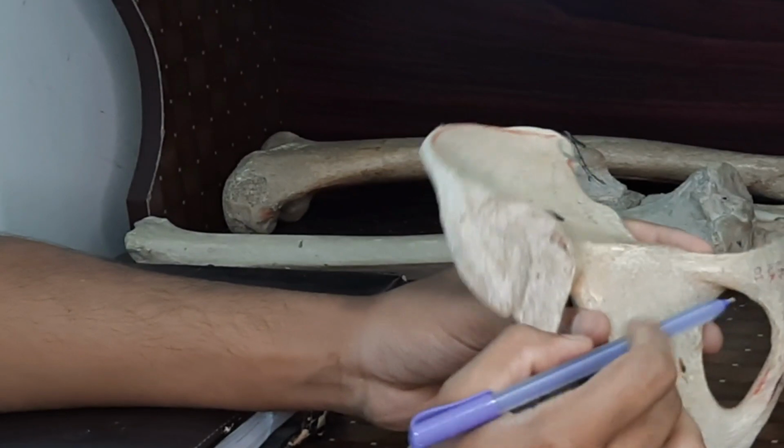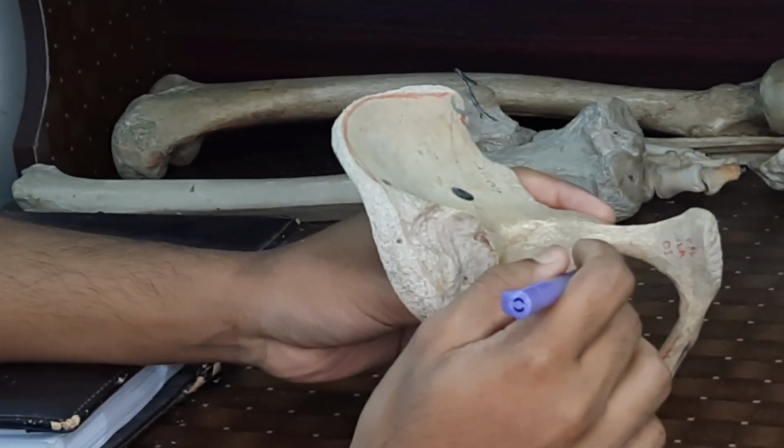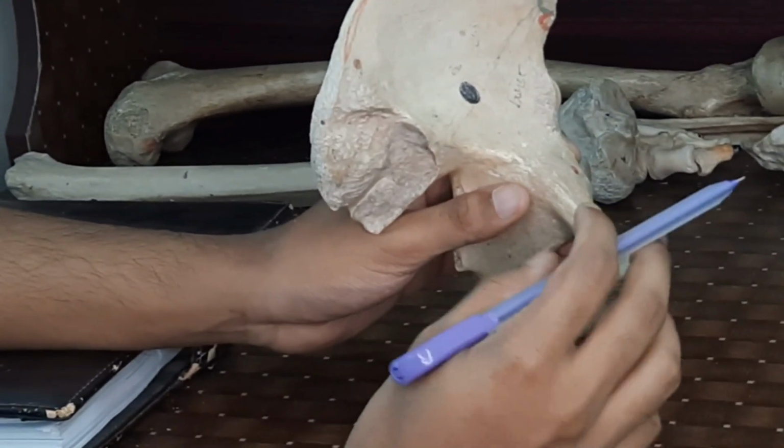And inferior to all these borders, there is the inferior border, which forms the upper margin of the obturator membrane or obturator foramen. Now amongst these three borders, there are going to be three different surfaces.